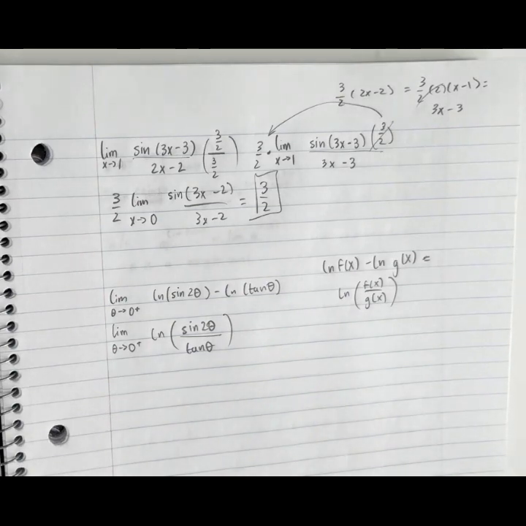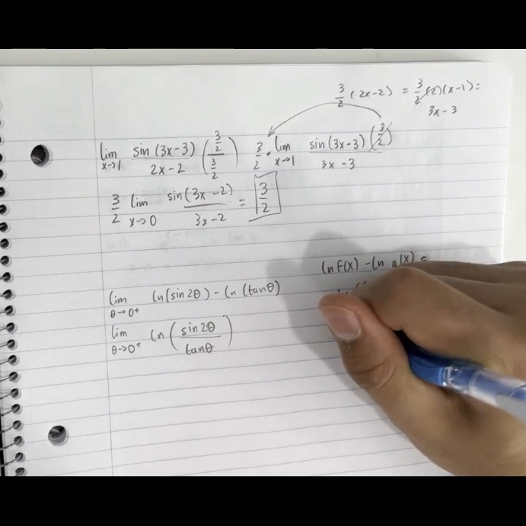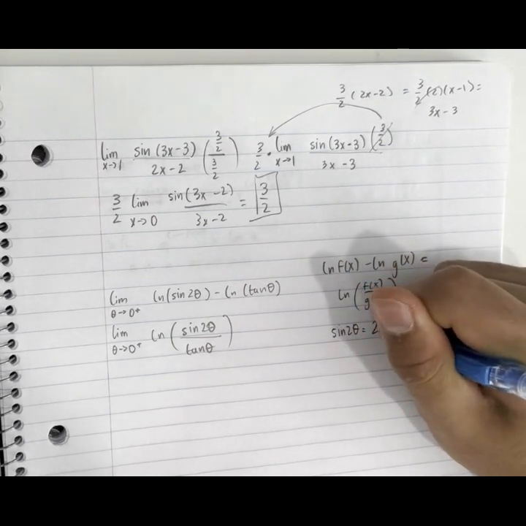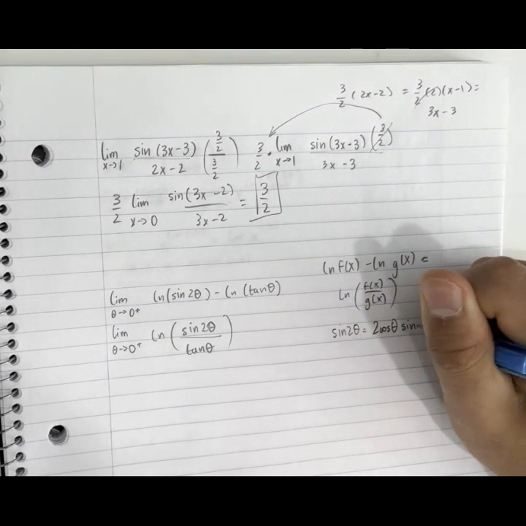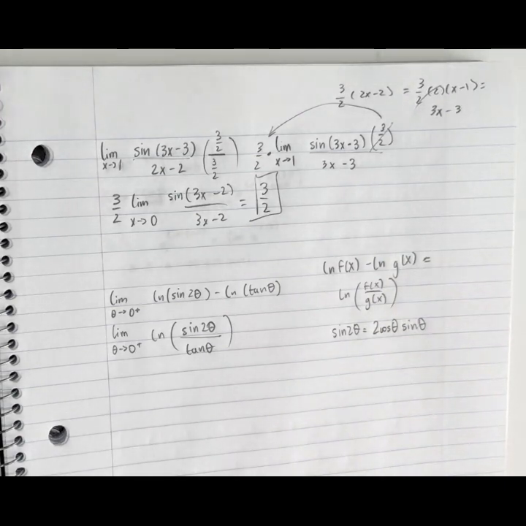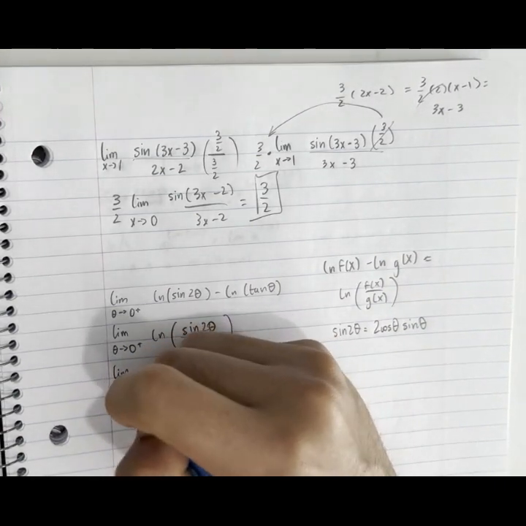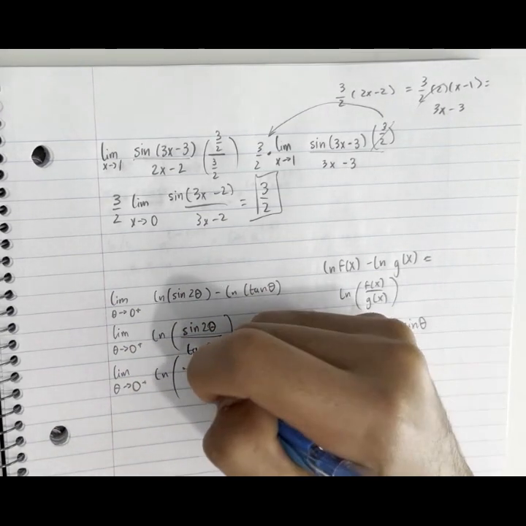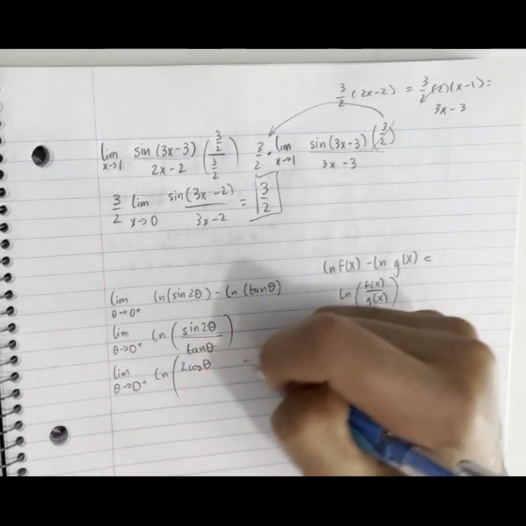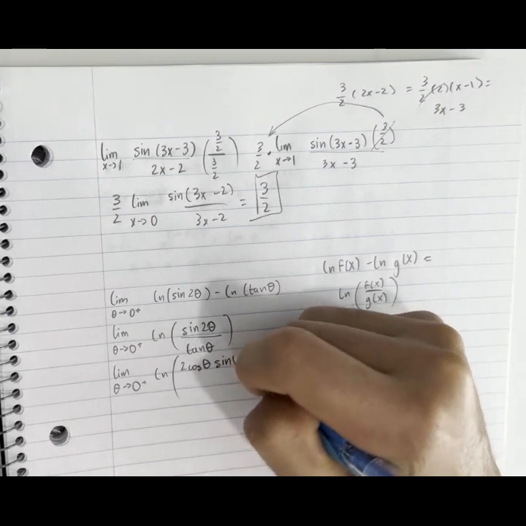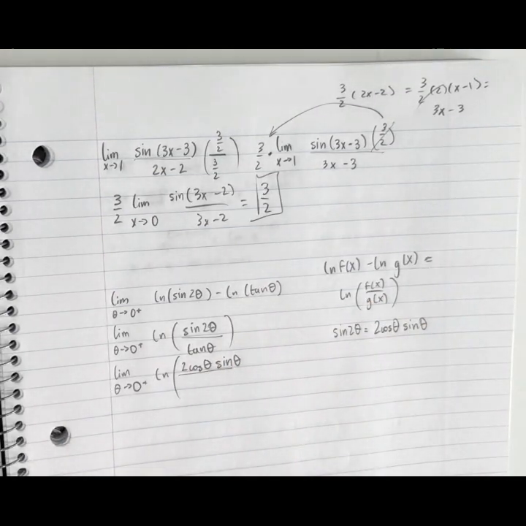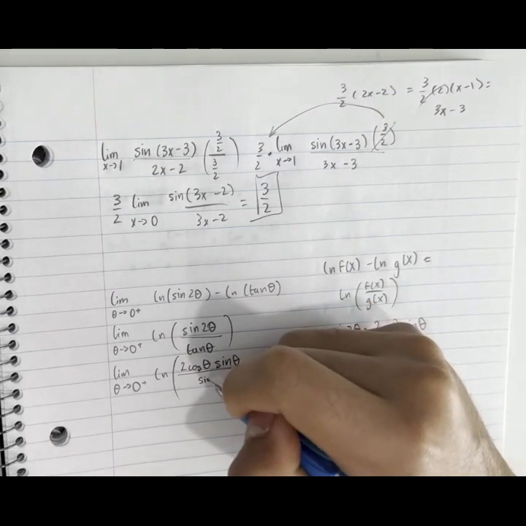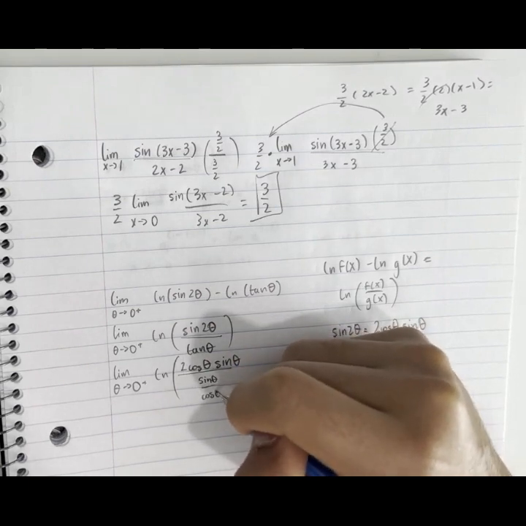Now I'm going to use the trigonometric identity that sine 2 theta equals 2 cosine theta sine theta. And then tangent theta, I'm going to rewrite that as sine theta over cosine theta.